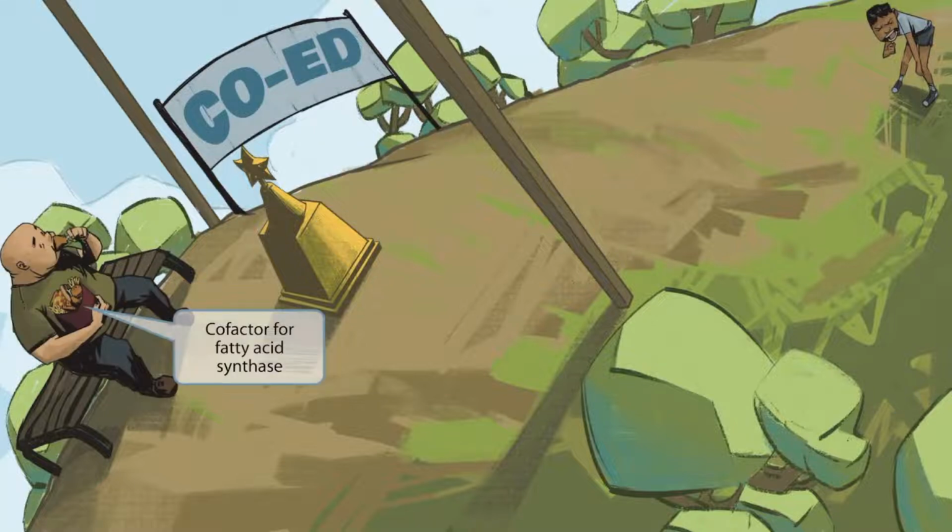This guy at the top of the hill doesn't seem to care too much about the race. He's more interested in eating his bucket of chicken and fries. Also notice how he's a bit heavier than the guy running up the hill. The fatty food and the overweight man on the bench up here represents the enzyme fatty acid synthase. So pantothenic acid is also a cofactor for fatty acid synthase.